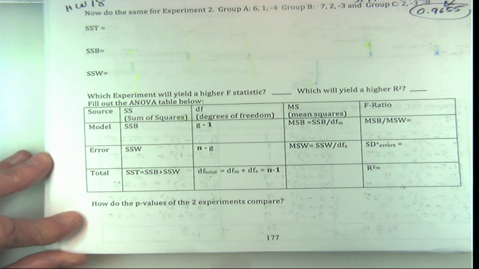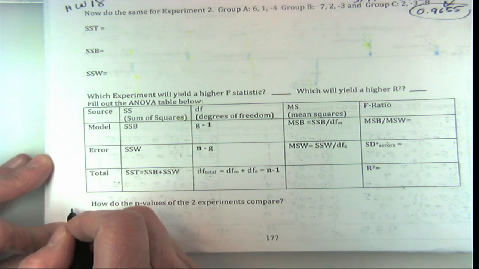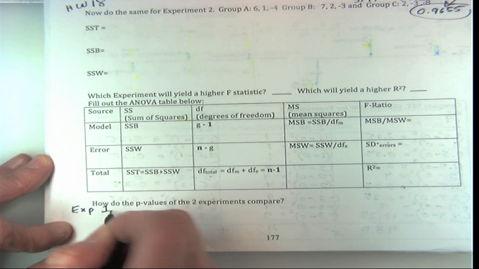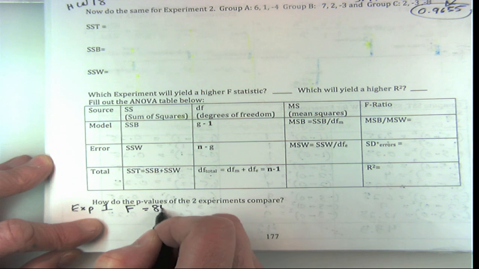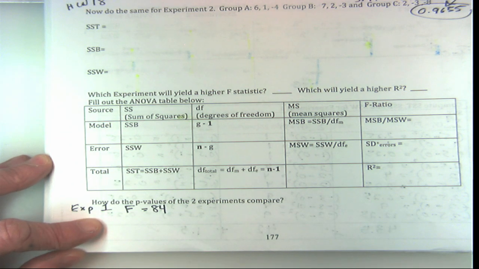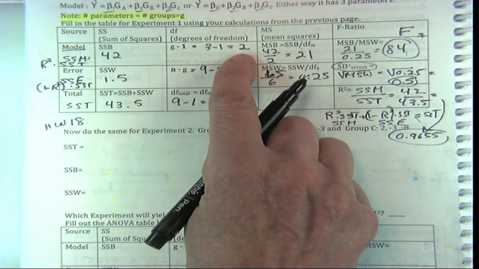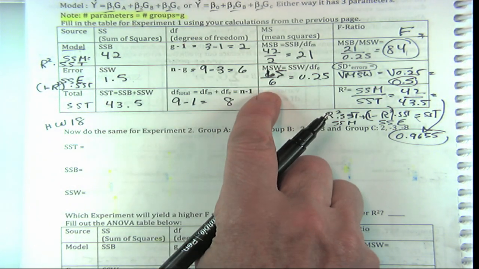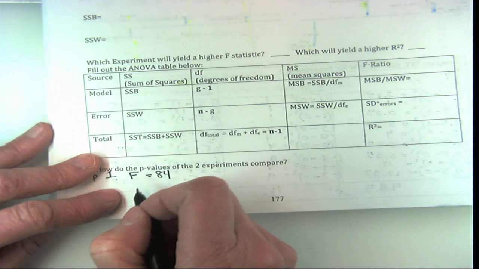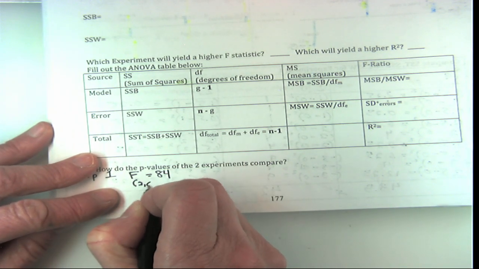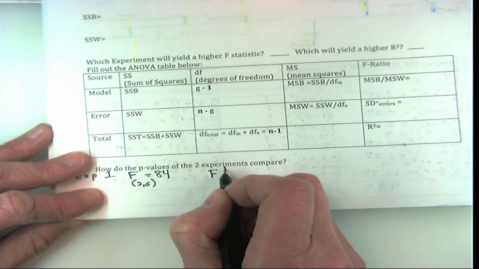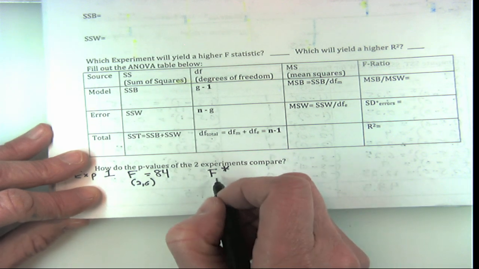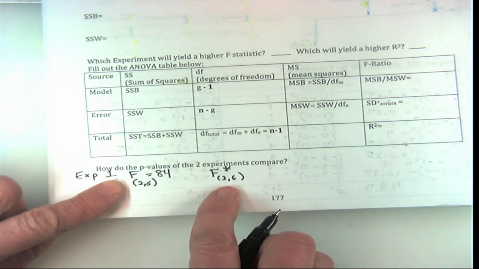Okay? Let's get the p-value for experiment 1. So, for experiment 1, our F statistic was what? Our F is equal to 84. So what are we going to compare it to? Well, how many degrees of freedom does it have in the numerator? 2. And how many does it have in the denominator? 6. So we're going to look at the F curve with 2 and 6 degrees of freedom, and we're going to compare it to some critical value of F at 2 and 6 and see how it compares.